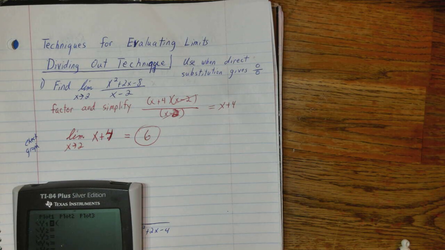It's back. x squared plus 2x minus 8, divide that by x minus 2. Alright, I'm going to graph that, and I'm actually going to hit zoom and 6 for the standard.